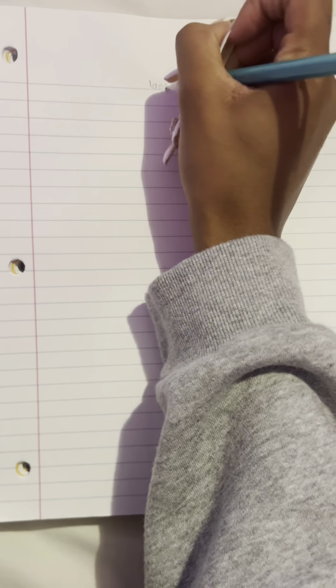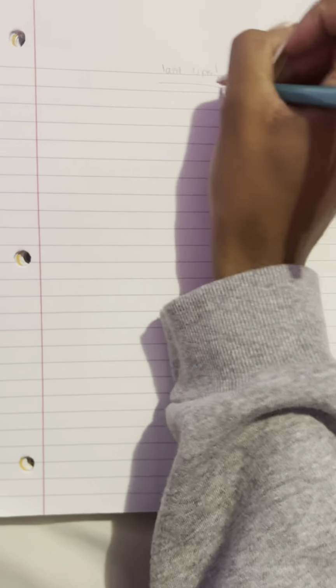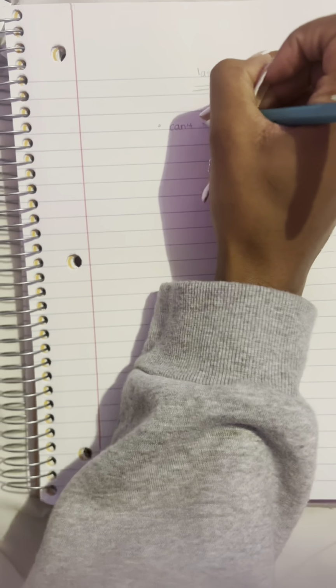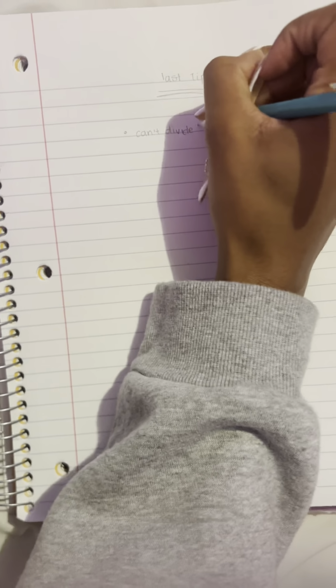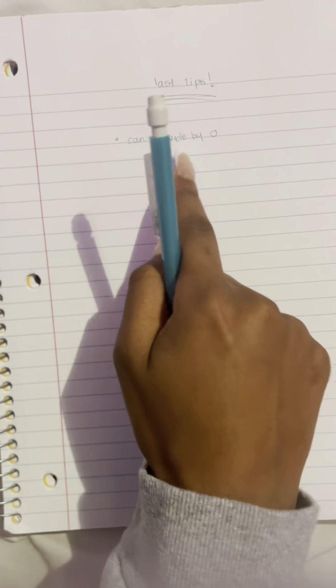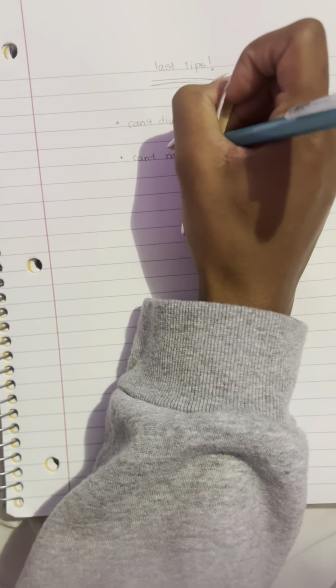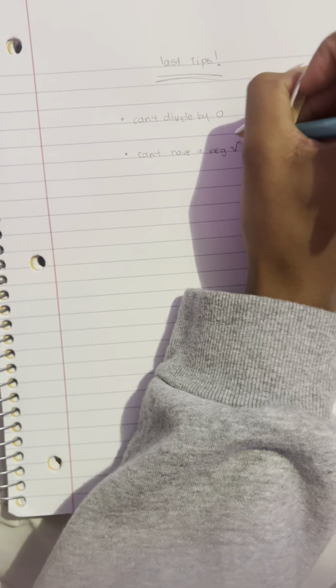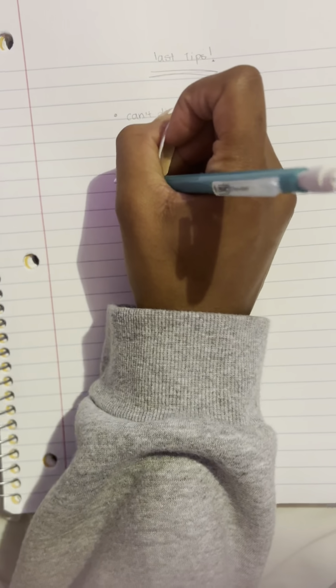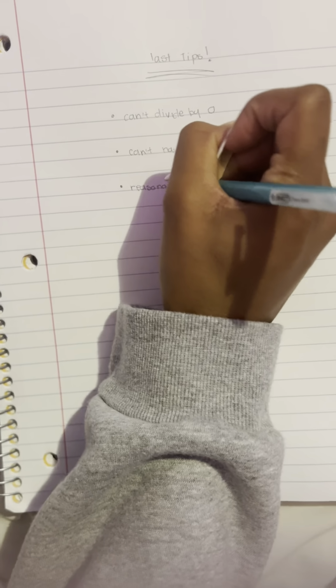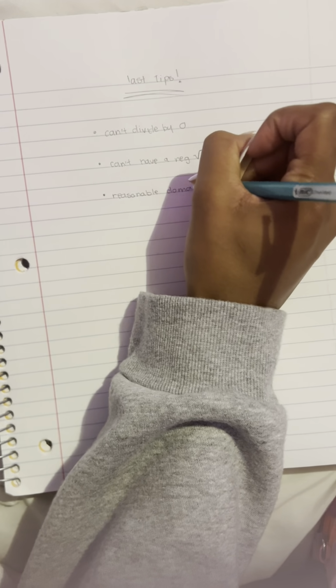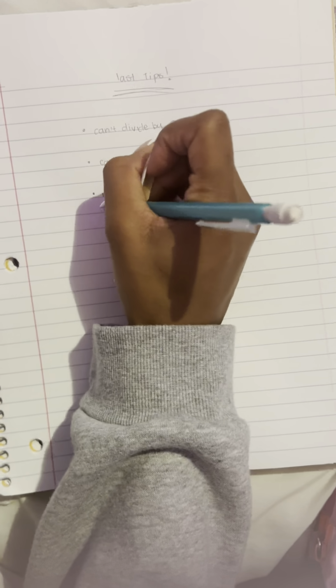Okay, so before we go, I have a few last-minute tips that I think you should know. The first tip is to remember that in any situation, you should not ever divide by 0. The second tip is that you cannot have a negative number under the square root. If you have a negative number, the problem is most likely no solution or undefined. And then the last one is to have a reasonable domain. You should be able to relate it to something in real life.